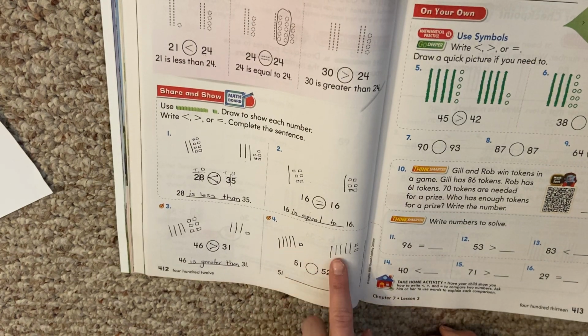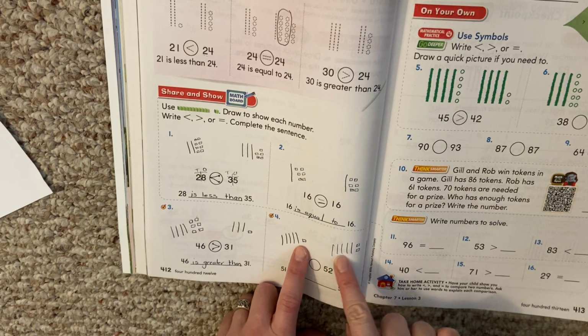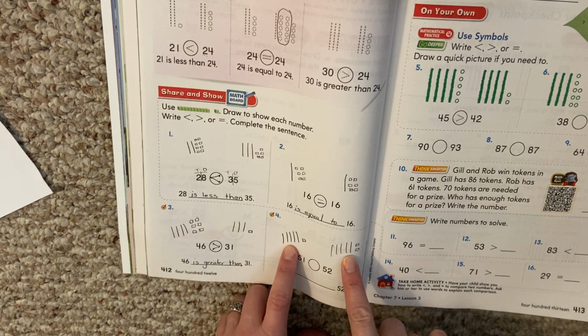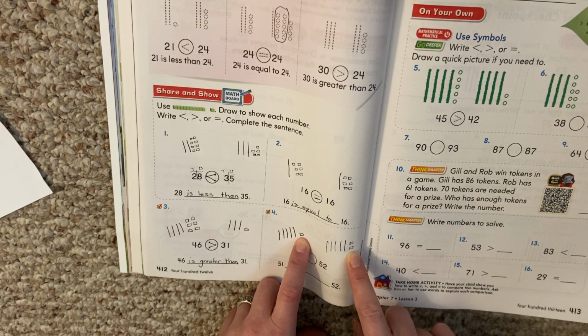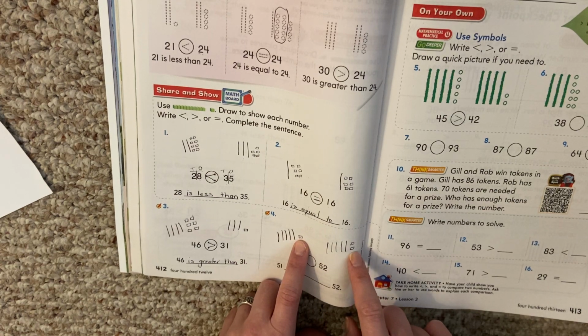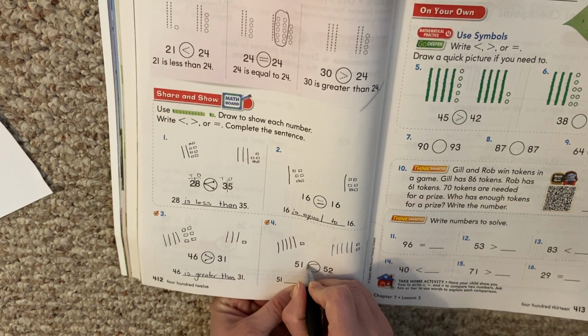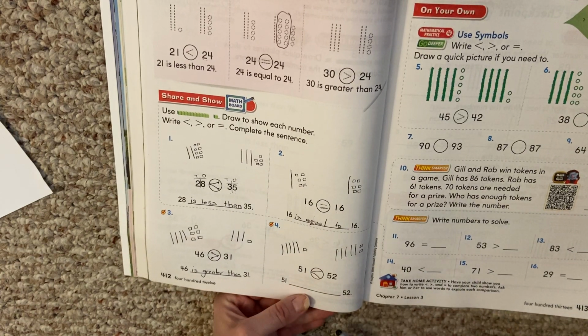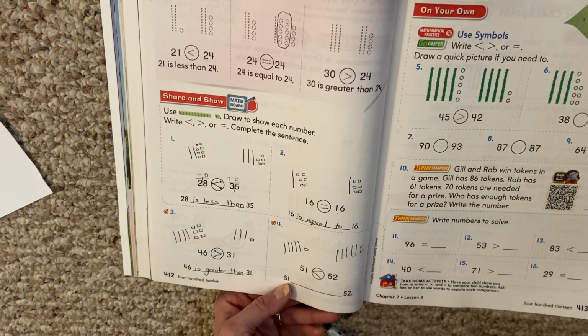Okay, 5 tens. All right, now we compare. Hey, 5 tens and 5 tens. That's the same. Now we look at our ones. 1 one, 2 ones. Which one's bigger, 1 or 2? 2 is bigger. So the alligator eats 52.